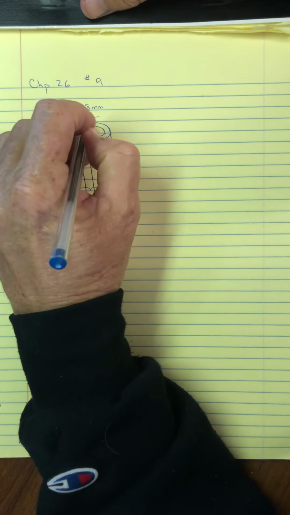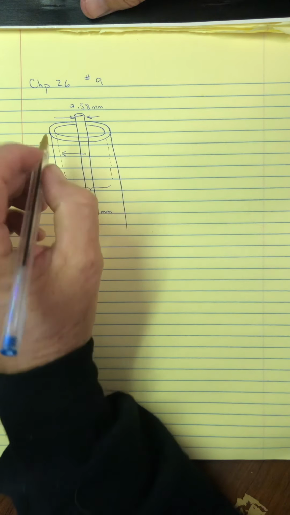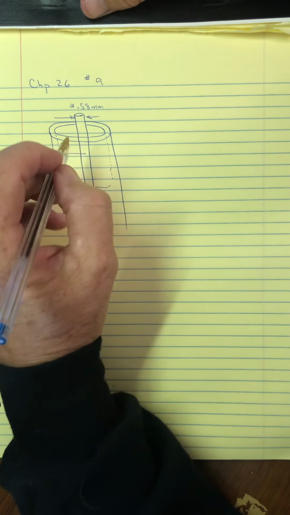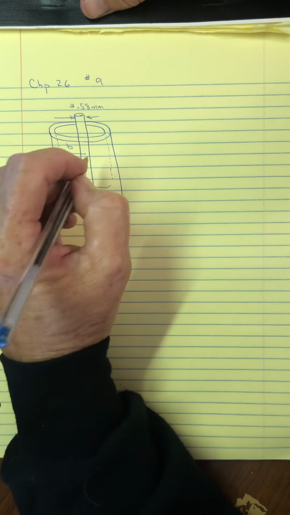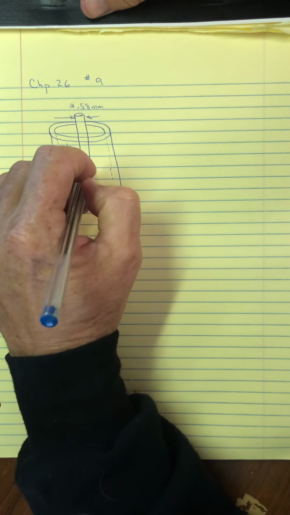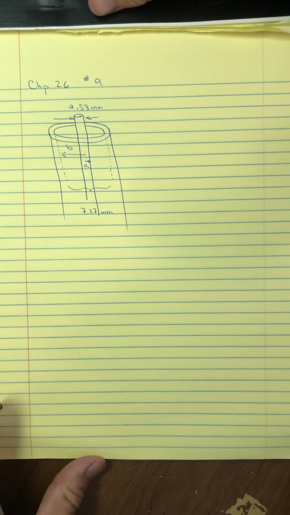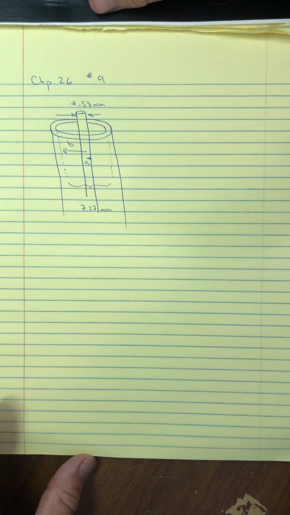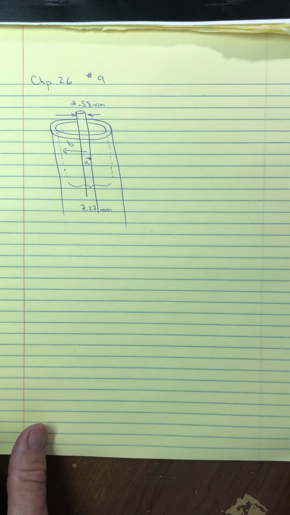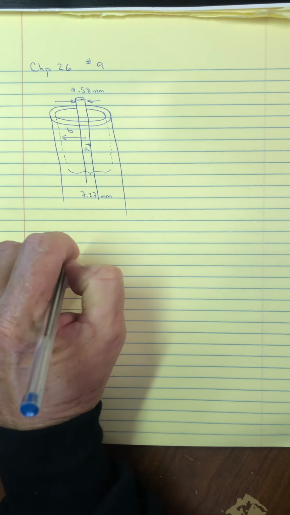Okay, so there's our dimensions, and let me call this inner radius of the outer conductor B, and then the radius of the inner conductor I'll call A, because I think that's the same pattern definition that your author used in the textbook here. It says, what is the capacitance? All right, well, that's what this chapter is on, is capacitance. So capacitance is the amount of charge per volt.